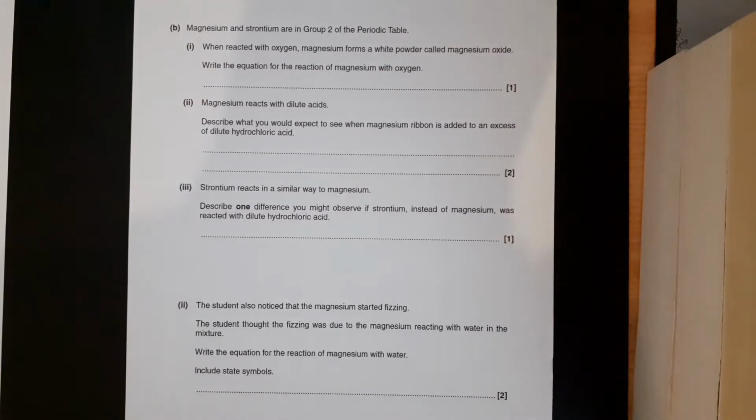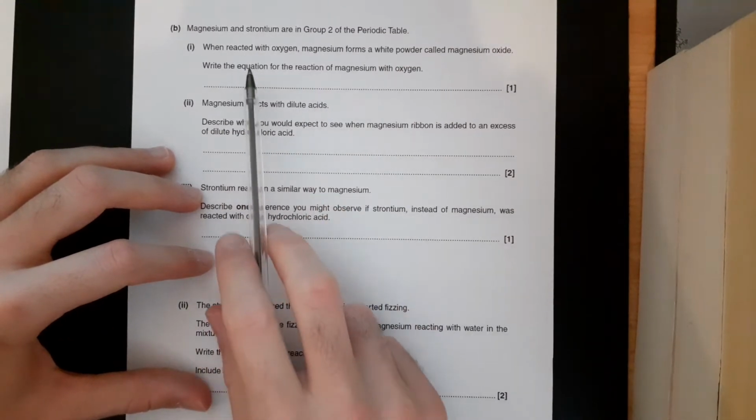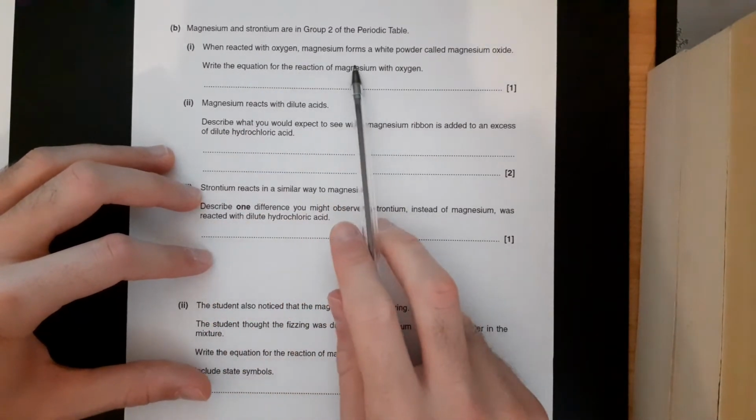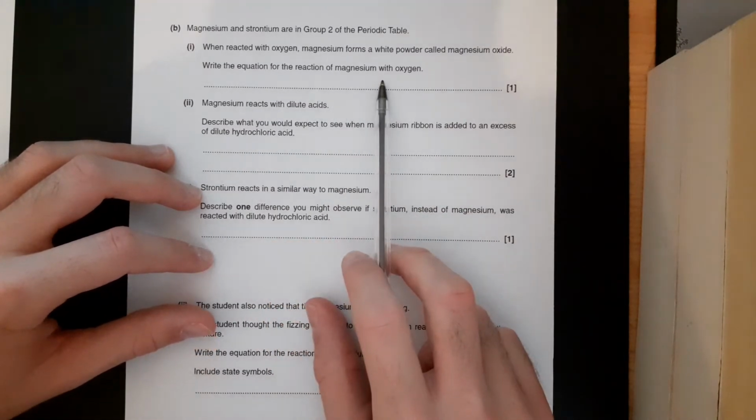Hi everyone, and welcome to the second of two videos looking at some past exam questions on the topic of group 2 elements. In this first question here, we've got magnesium and strontium. When it reacts with oxygen, magnesium forms a white powder called magnesium oxide. Write the equation for the reaction of magnesium with oxygen.